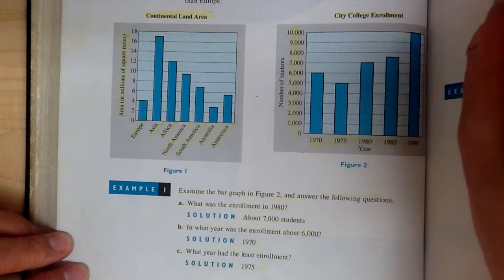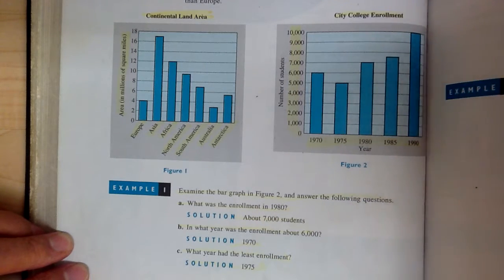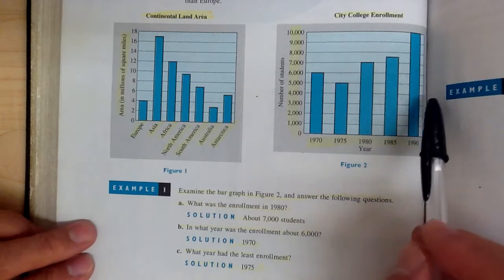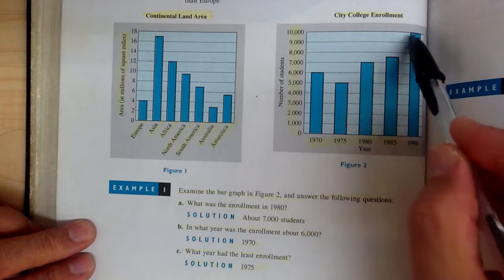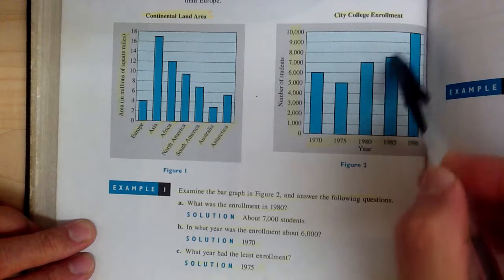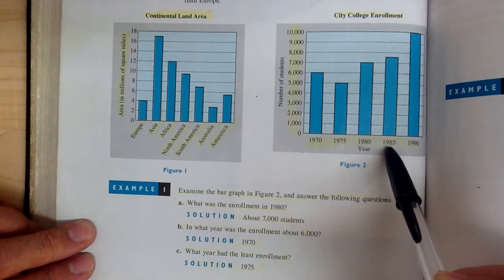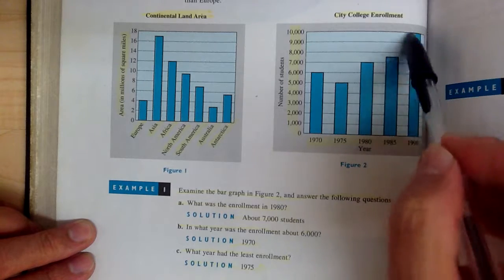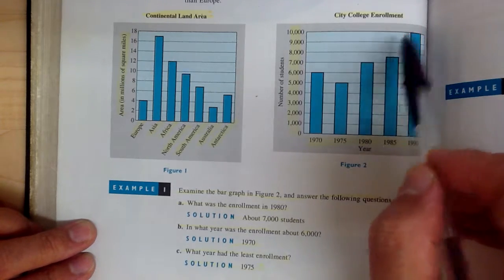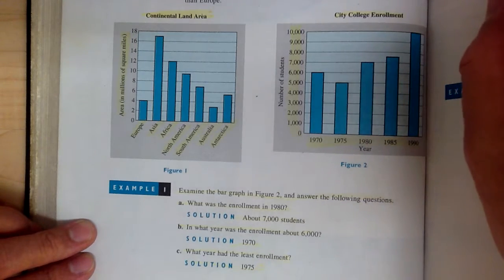And then you go to E, which 5-year period has the largest increase? So which has the largest increase? The answer would be right over here. This has the biggest increase. So the answer would be 1985 to 1990 has the biggest increase. Okay. And so you go to F.